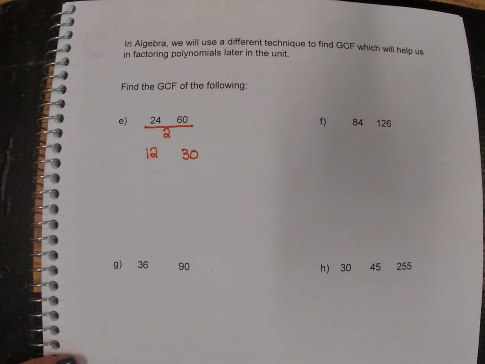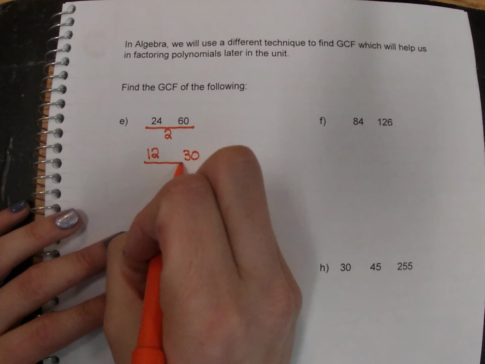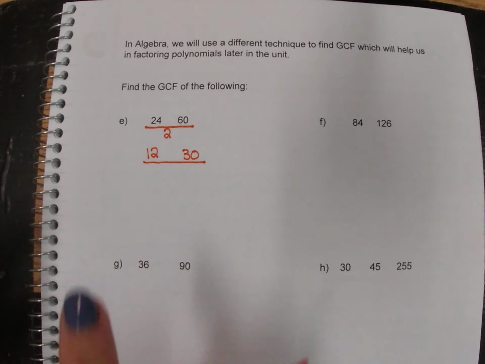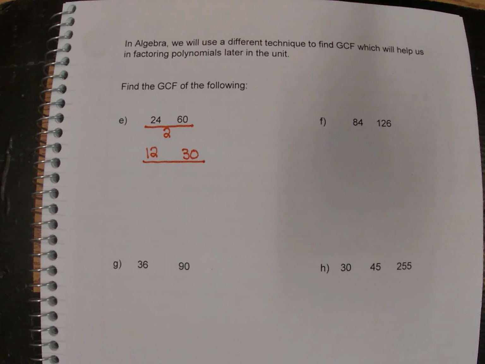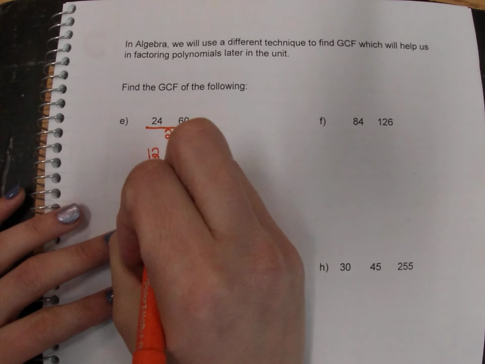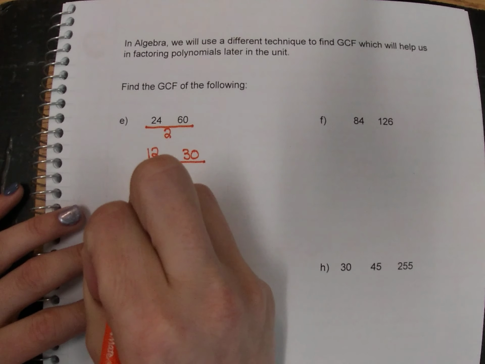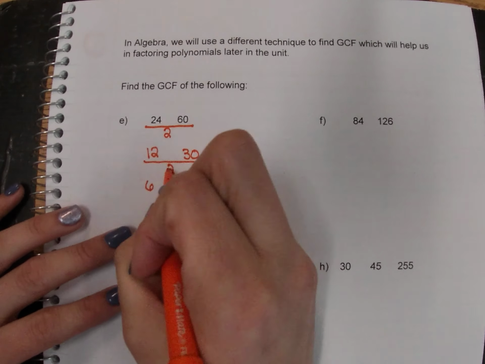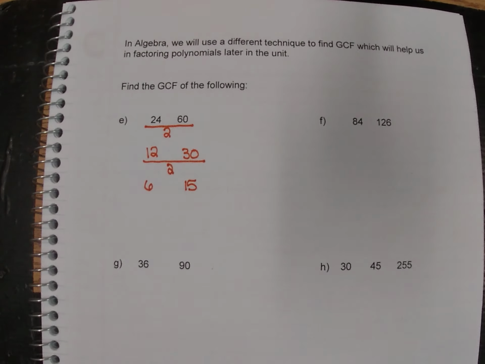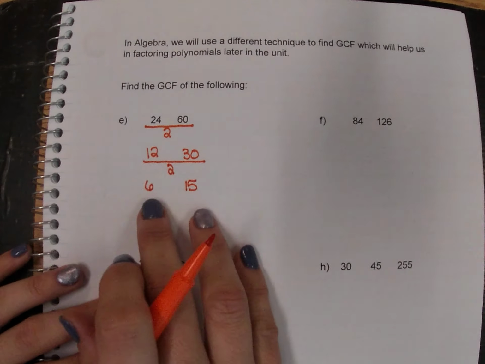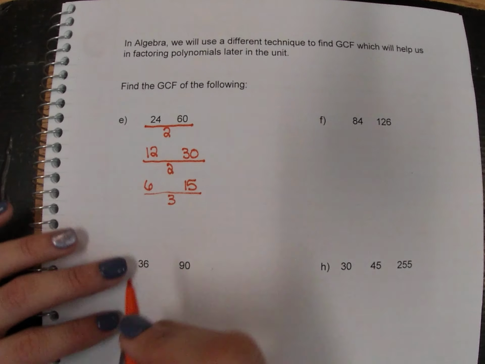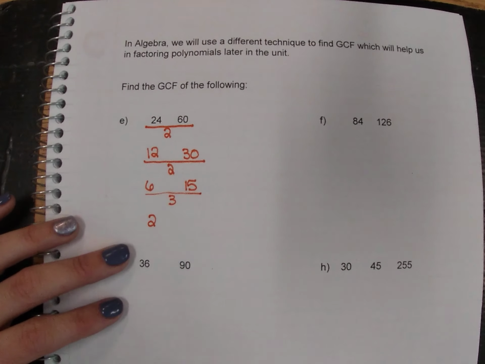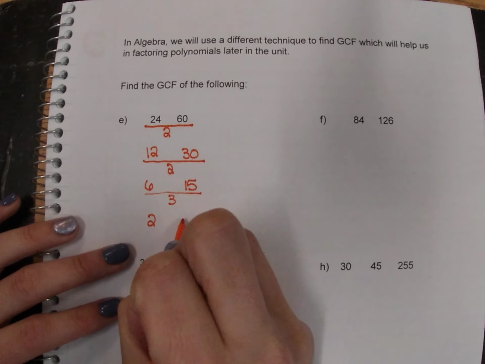We will then ask ourselves again, what's another number we can think of that goes into 12 that will also go into 30? Maybe again, you see 2. And so you say 12 divided by 2 is 6, and 30 divided by 2 is 15. What's a number that goes into 6 that will also go into 15? And maybe at this point we see 3. 6 divided by 3 is 2, and 15 divided by 3 is 5.